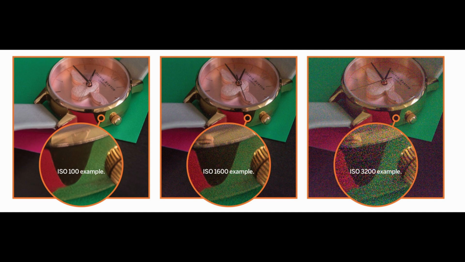So always try to keep the ISO as low as possible, because in daylight, always shoot at 100 ISO, nothing above 200. That's how I would do it anyway.